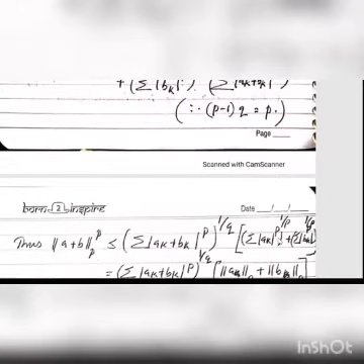See. Thus the p norm of a plus b is less than or equal to sigma mod ak plus bk raised to p whole thing raised to 1 by q, into, the common term I have taken outside, remaining is sigma mod ak raised to p whole thing raised to 1 by p plus sigma mod bk raised to p whole thing raised to 1 by p.